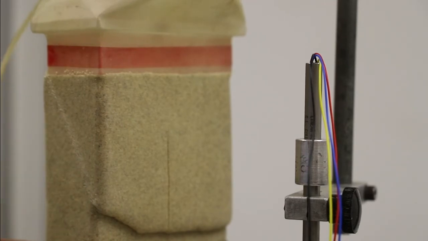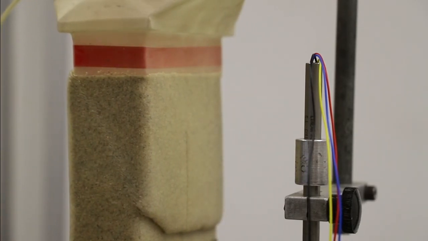So, distinct localization implies what? Dilation, right? Because once a failure plane shears, if it's dilating, it's becoming looser, all the subsequent deformations are going to focus on that looser plane because now it's become the weakest plane. Right? So, just as theory would suggest, if you build a dense specimen and you test it at not very high confining stress, you're going to see dilative localizing behavior.